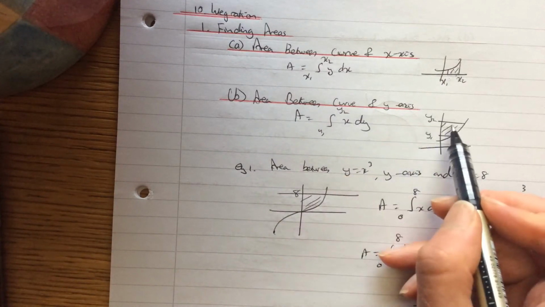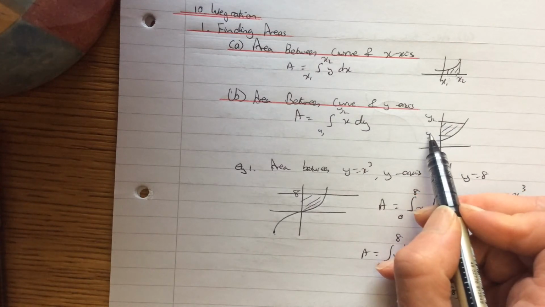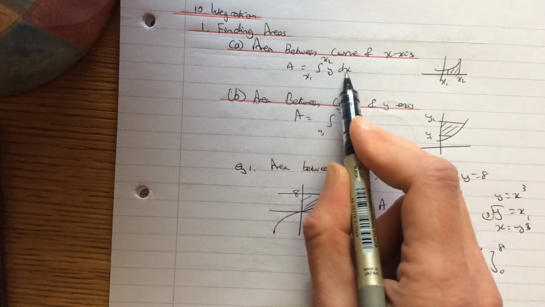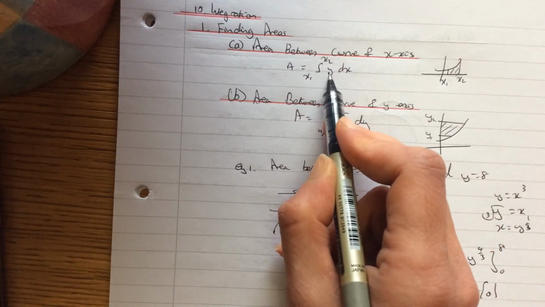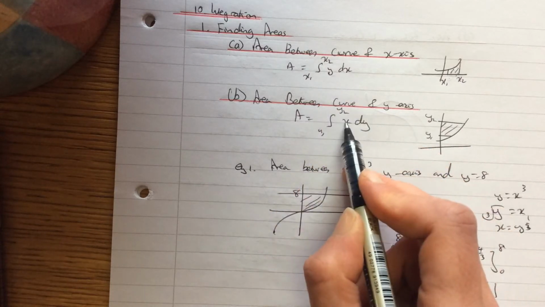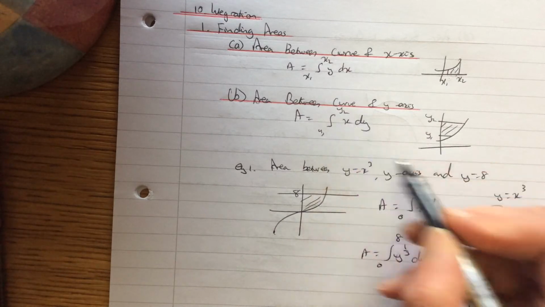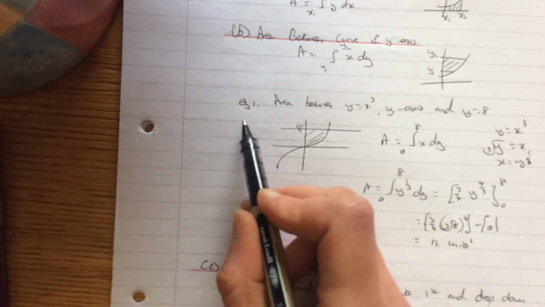Just be careful if they want you to integrate against the y-axis. This time you're integrating the y's. So see up here, you're integrating the x's, here you're integrating the y's. Up here you have y as your curve. Here you have to have x as your curve. And then it's your y values running for your integral sign. So let's see what that means.